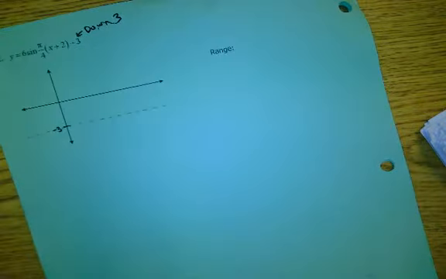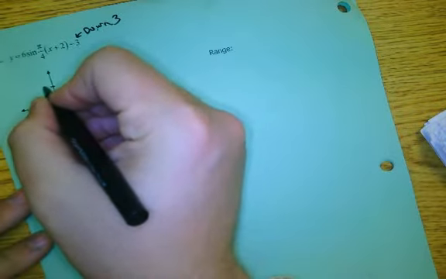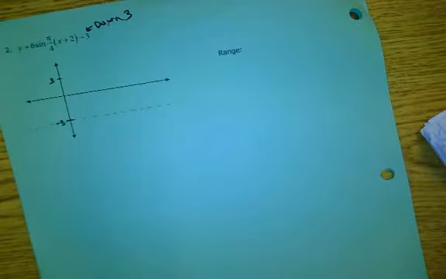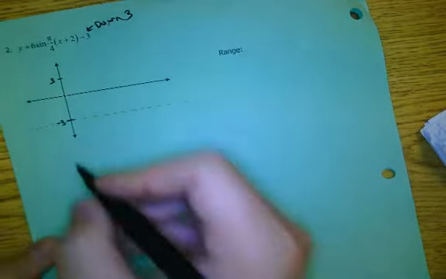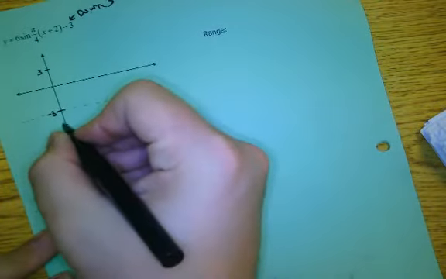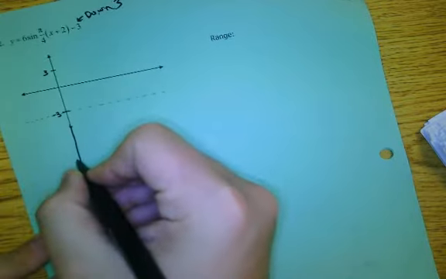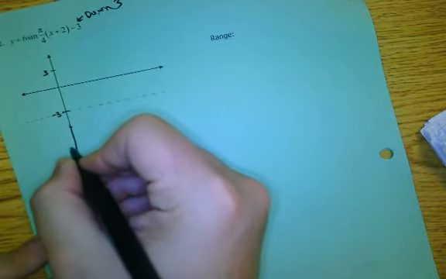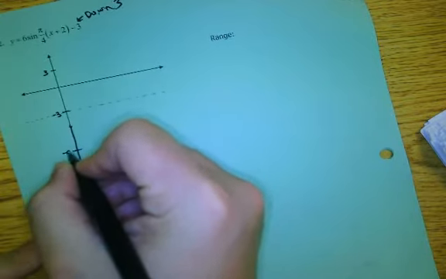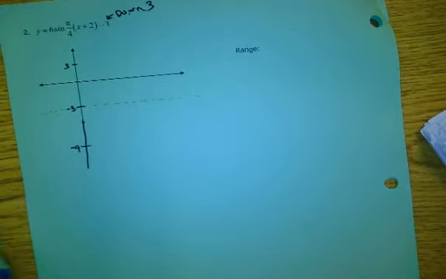Okay? Let's talk about my amplitude now. So if I go above -3, what's the highest number I reach? 3. If I go below -3, what's the lowest number I'm going to reach? -9, which is all the way down here. So I'm just going to extend this line. I think that's the scale. Close enough, at least for what I'm doing. Okay?